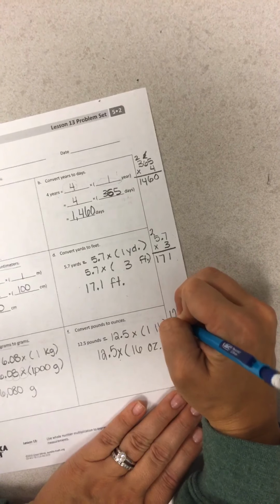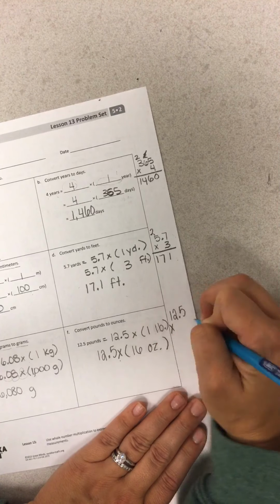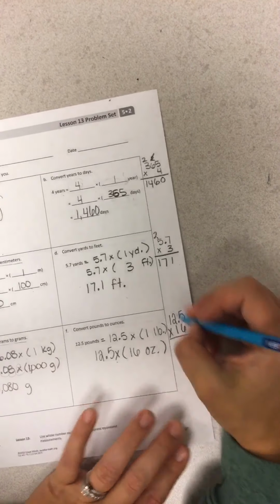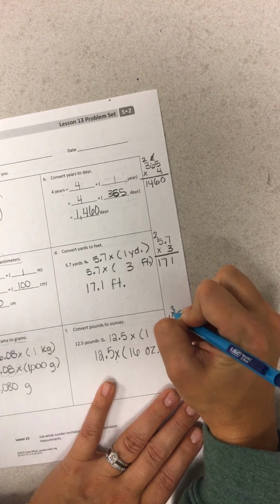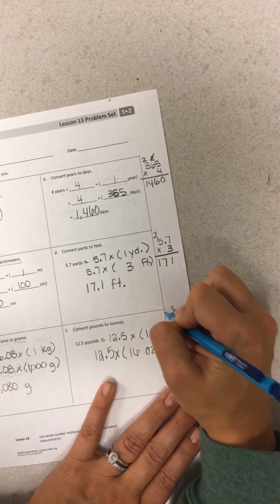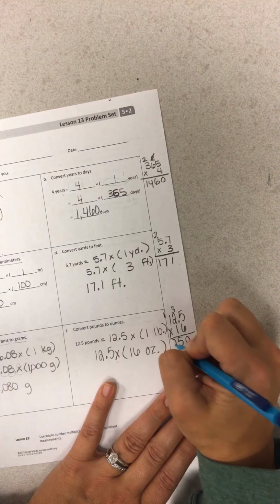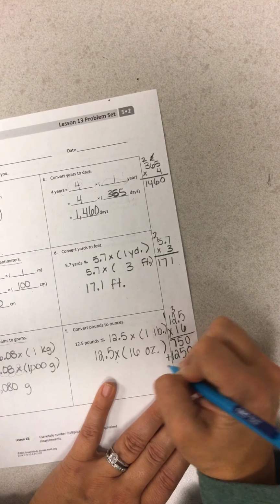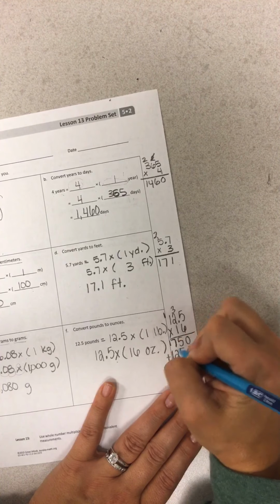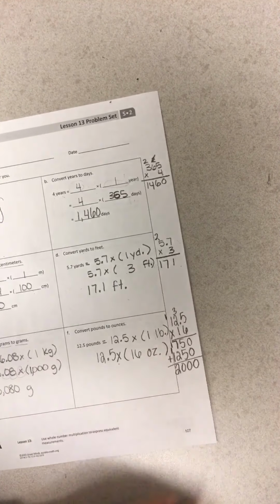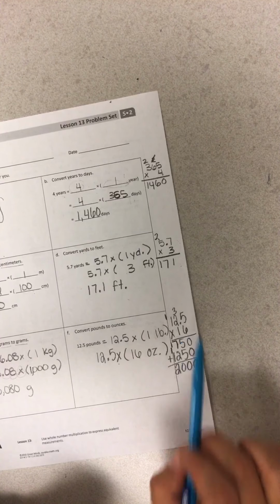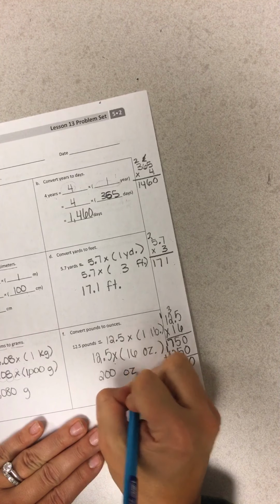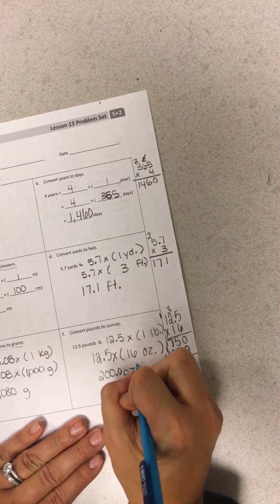I can't do this in my head. So I'm going to do this 12 and 5/10, or you can think 125 tenths. So I know that my answer needs to be in tenths. So 0, my 3, 12, 15, carry my 1, 6, 7. There's my 0, 5, 2, 1. Add these all together. Okay, it's not going to be 2,000 because remember, it's 2,000 tenths, or 200 ounces. Okay, you could put that 0 there.